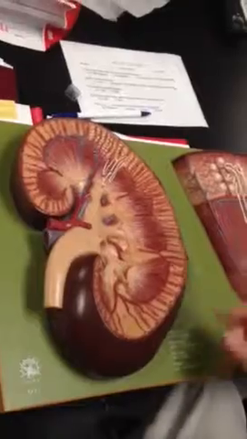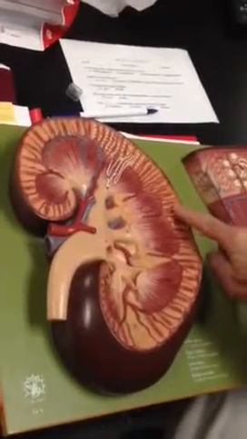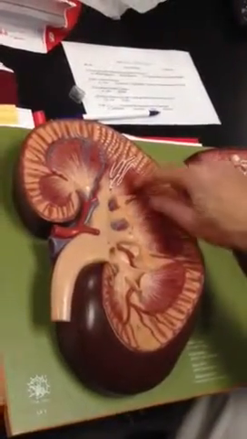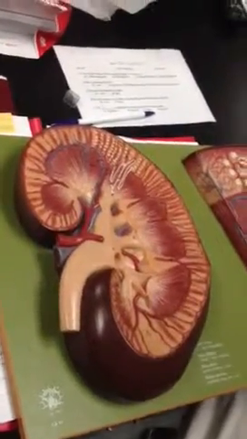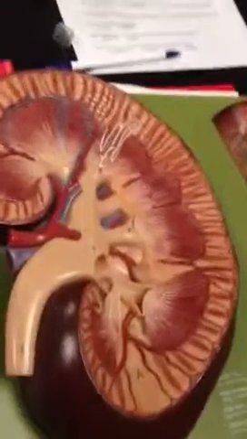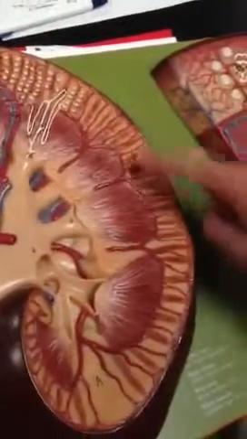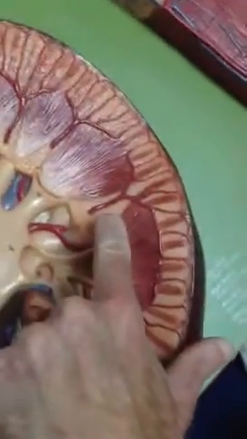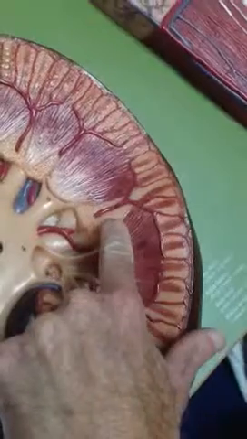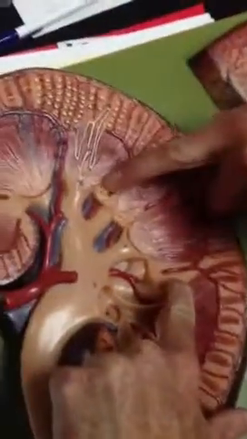Between adjacent pyramids, there's tissue that's the same kind of tissue, and it's located between them, and that's called a renal column. Here, this tissue right here, those are the columns. Between, like this is a column, this is a renal column. So there's columns of tissue between pyramids.